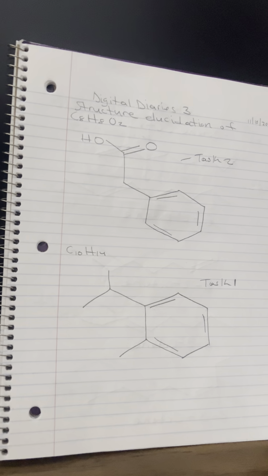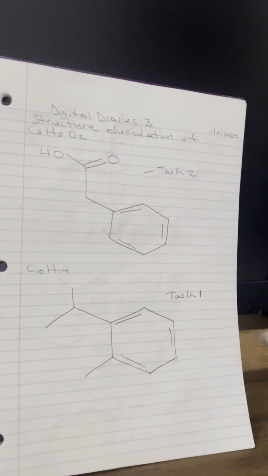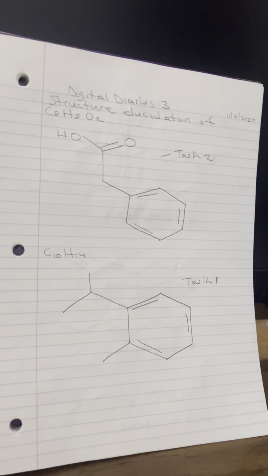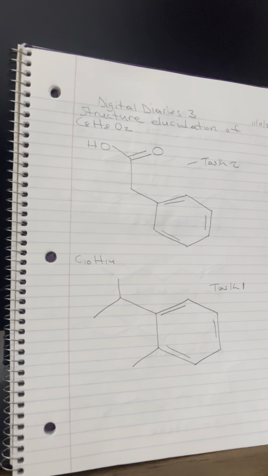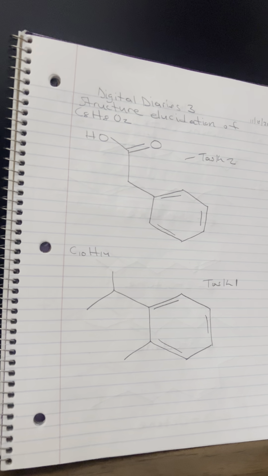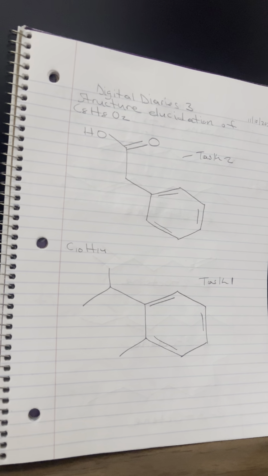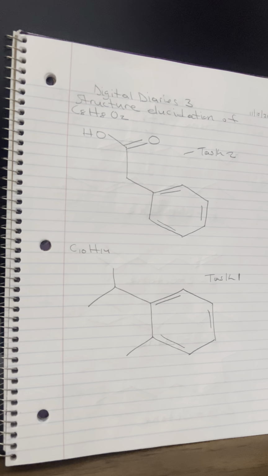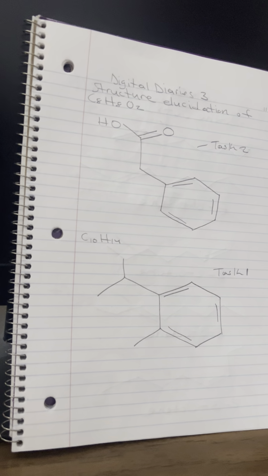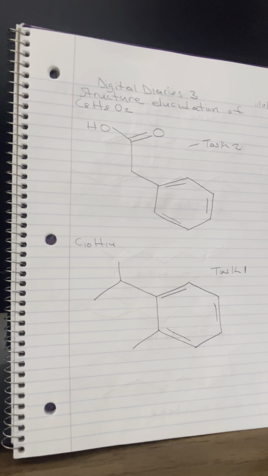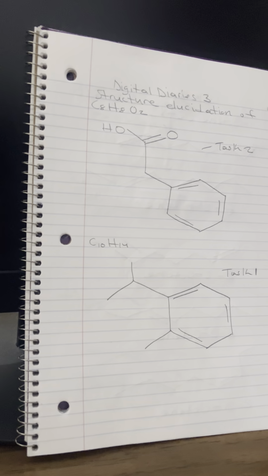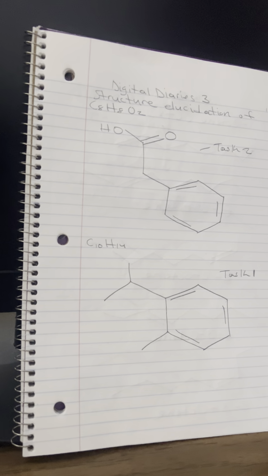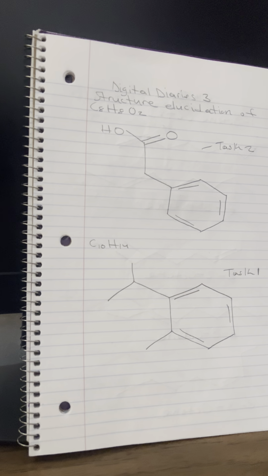Option 1. Based on the IR data and the 1H NMR analysis, we can suggest the following structures. Option 1, 4-hydroxybenzaldehyde, or para-hydroxybenzaldehyde. The structure is a benzene ring with a hydroxyl group (OH) and an aldehyde group (CHO) in para positions.